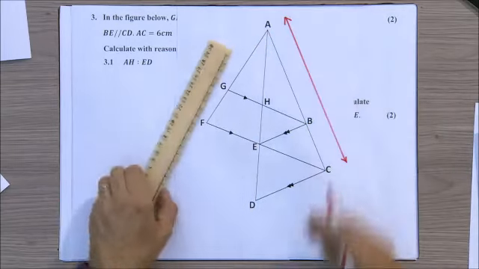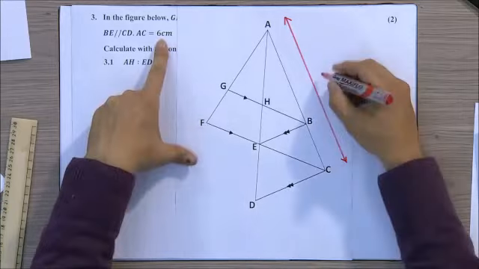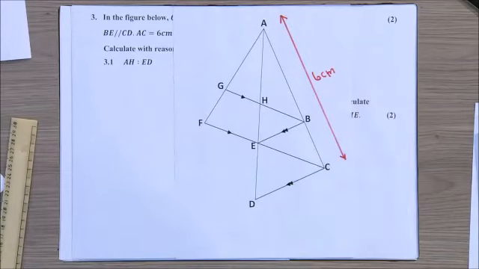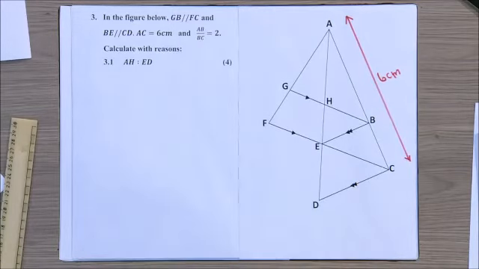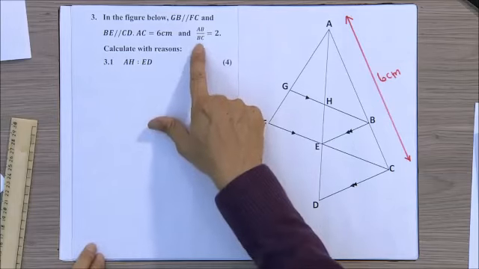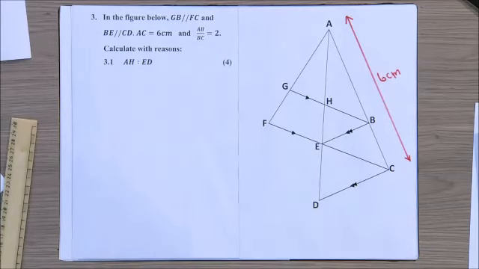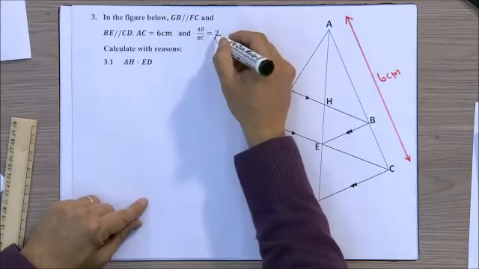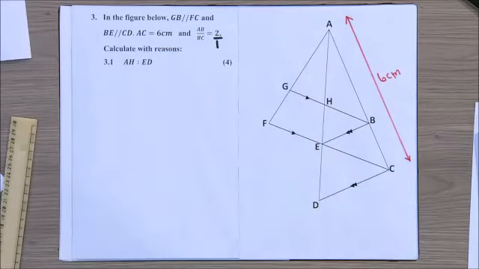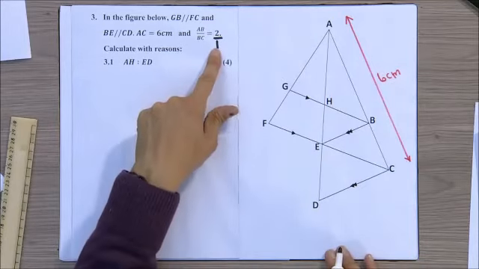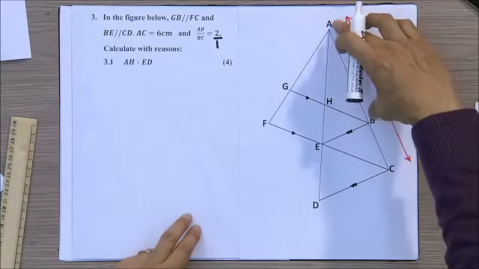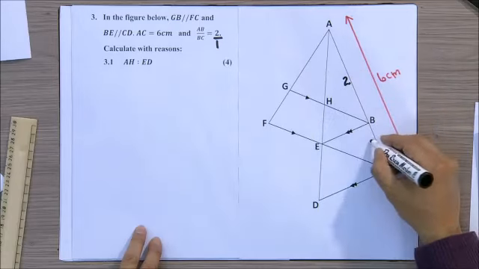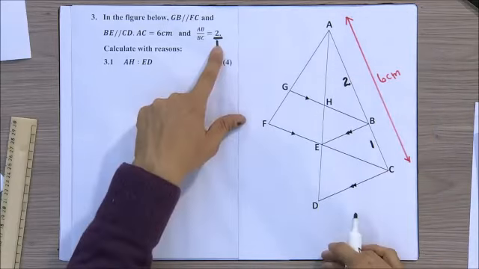That whole side AC, they tell you that is equal to 6 centimeters. Then also what they say is that AB over BC is equal to 2. Now, if we say AB over BC is equal to 2, we obviously know that it is the same as 2 over 1. Any value means a value over 1. Now, it's AB over BC. It has a ratio 2 to 1. It's given there.